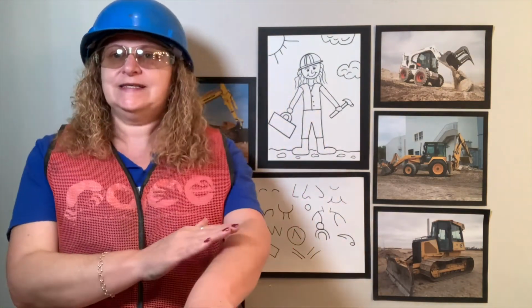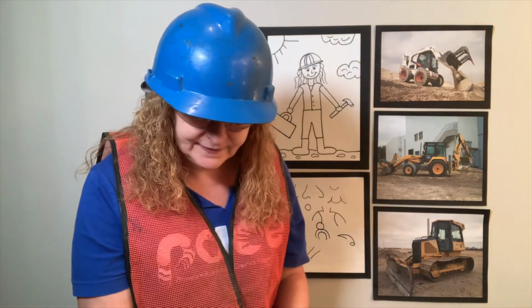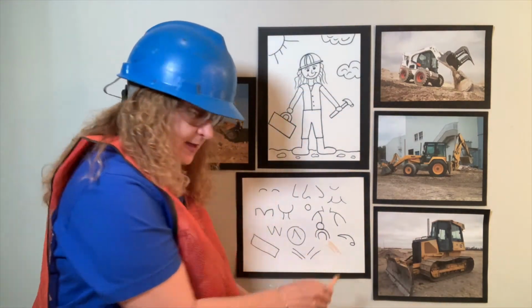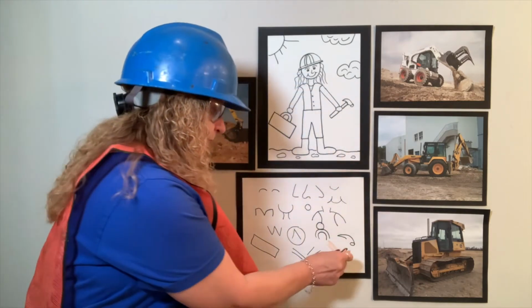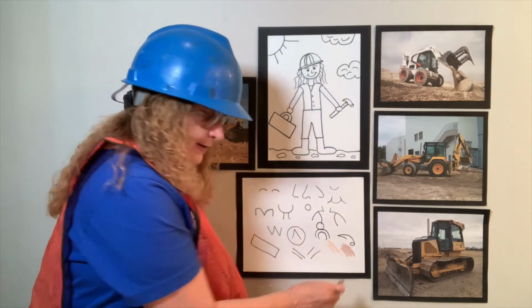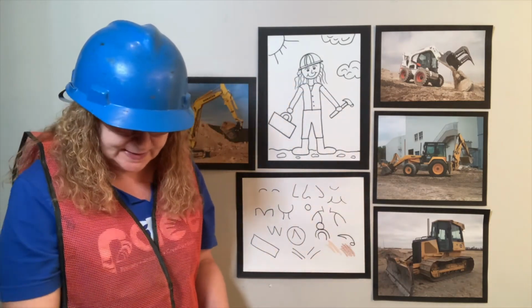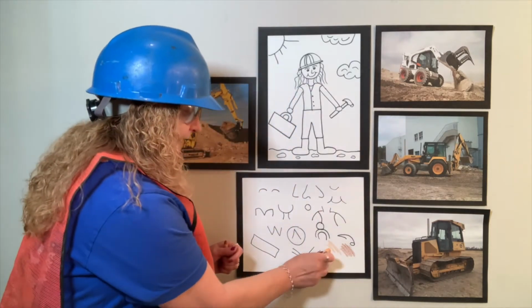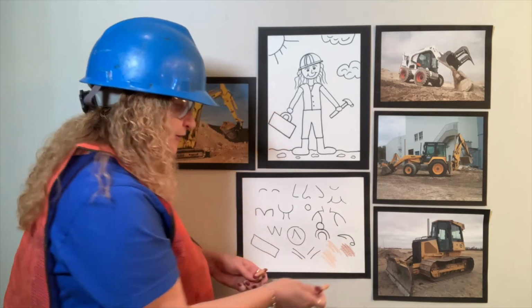All right, we're going to start off first with our skin. Now, not all of us have the same skin color. That is called skin tone. Some of us might have skin that's a light brown, just like this. Maybe some of you might have darker brown skin, and that is okay. Some of you might have really, really light skin, and we could use a lighter color.